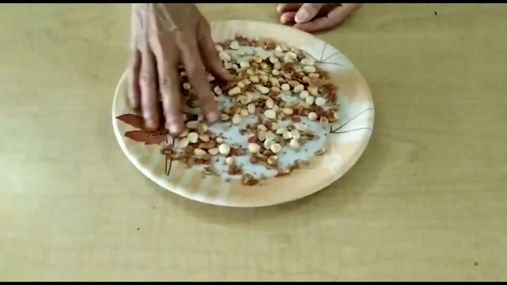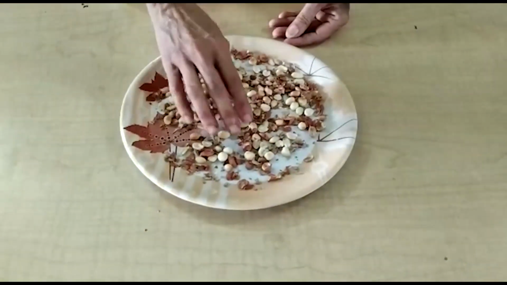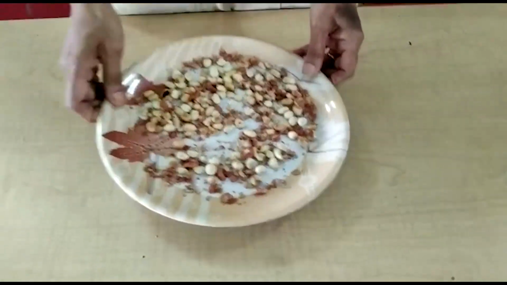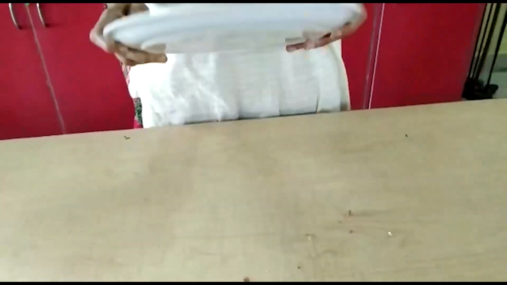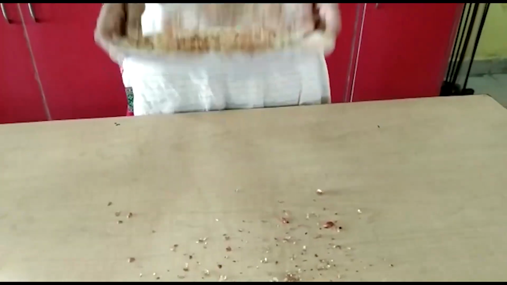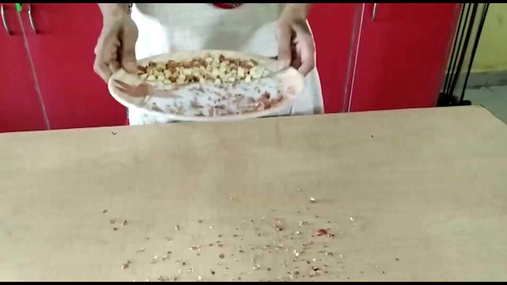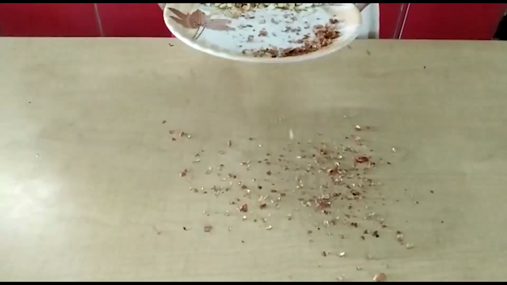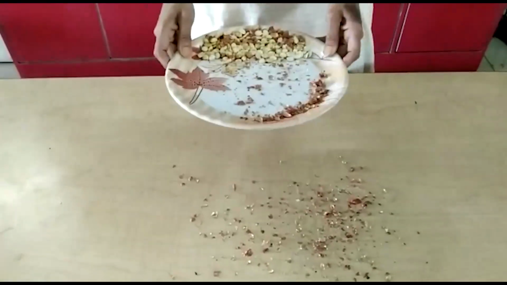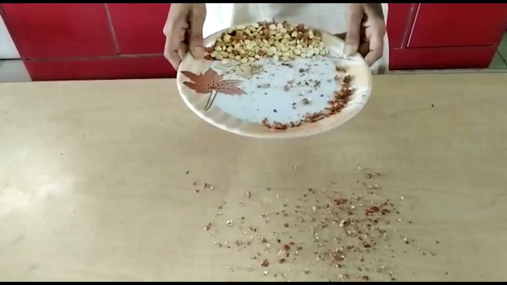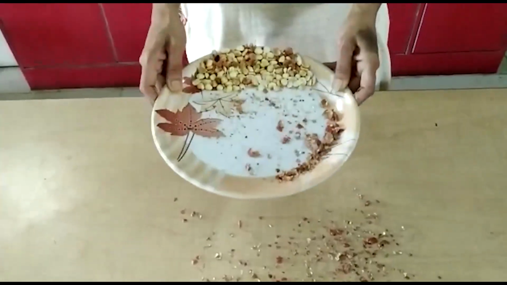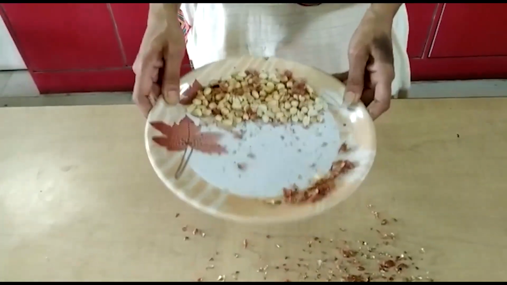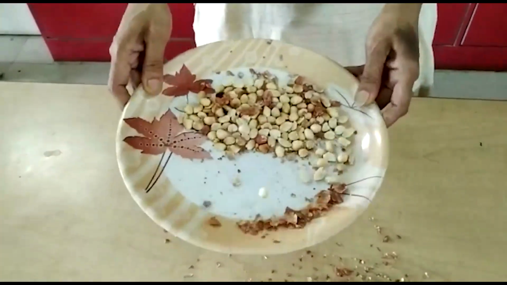Separation technique of winnowing. Here I have taken peanuts and I have to separate peanuts from the peels. So I do this method of winnowing. It is used to separate heavier and lighter components of a mixture by blowing air. This method is commonly used by farmers to separate the lighter particles from heavier seeds. Solid mixtures can be separated by this method.